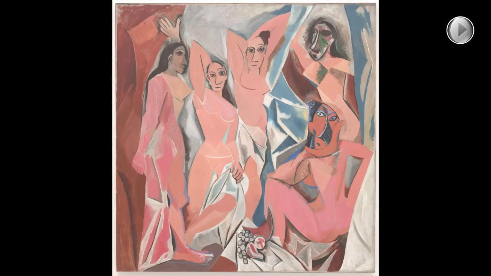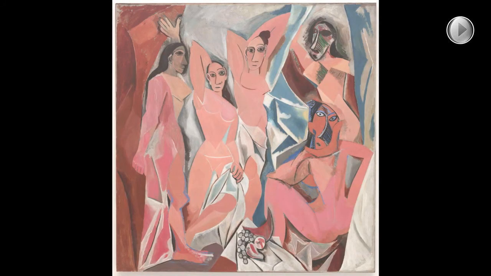It's called Les Demoiselles d'Avignon. Yeah, it was made in 1907 by Pablo Picasso. He used the painting style of Cubism.